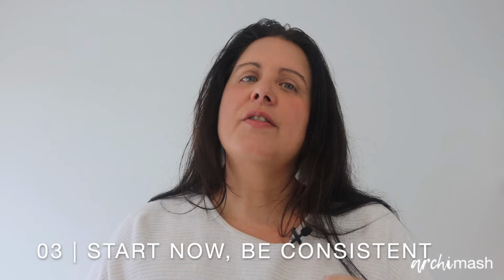The third tip is to start now and be consistent. The way to get started on something is to start now. As soon as you receive a task or a project or assessment, the time to get started on it is right away, or at least in the next few days. At the very least, take some time to create a bit of a plan and build it into your calendar in a bit more detail so that you know where to start.